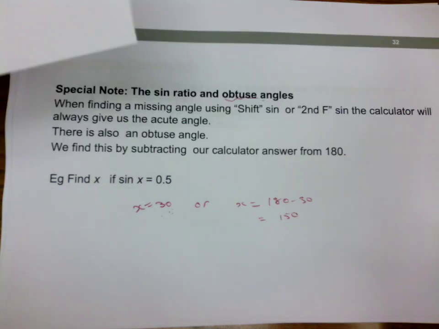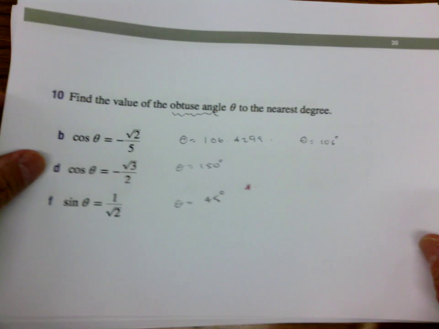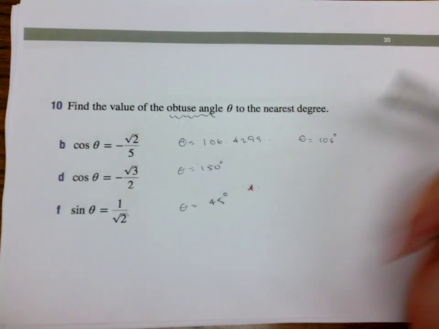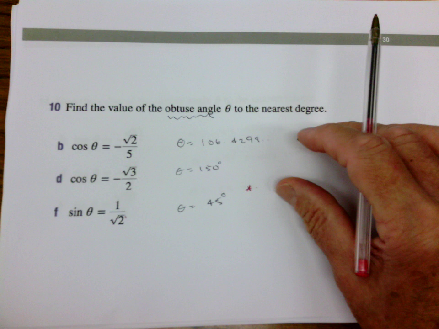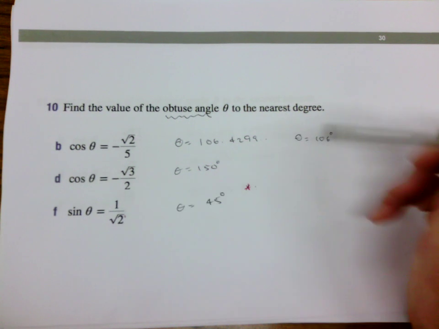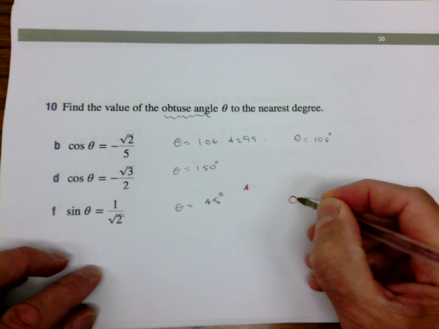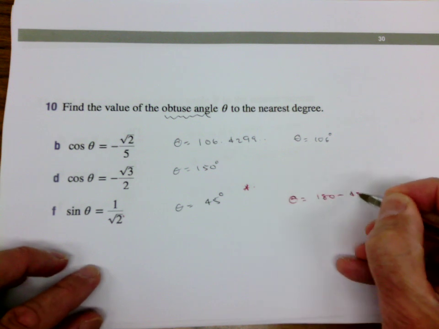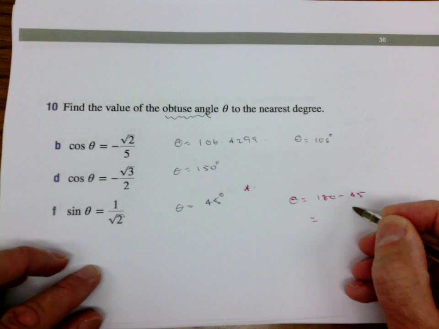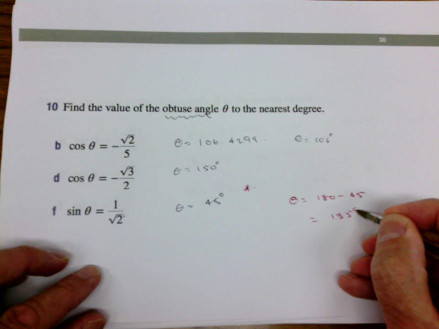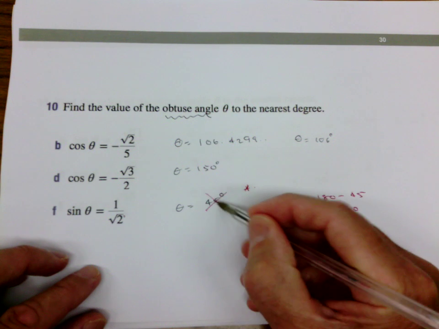So let's go back to this one here. I did this the normal way, right? Back to slide 30 we are on here, I believe. And I got 45, doing it the normal way. But if it was an obtuse angle, do you agree theta is actually equal to 180 minus 45, which is, if you do that in a calculator, 135 degrees. So that's actually not correct, right?